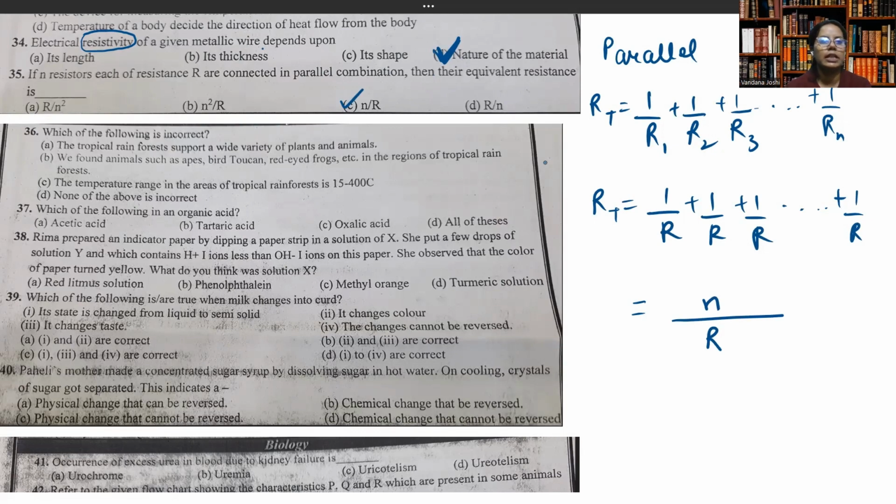Which of the following is incorrect? Tropical rainforest supports a wide variety of plants and animals. True. We found animals such as apes, bird toucan, red-eyed frog. True. Temperature range in the areas of tropical rainforest is 15 to 4. Is this 400 or 40? Okay, whatever this is, this seems wrong because the temperature in the rainforest never falls below 18. So it is usually between 20 to 27 degrees Celsius. So this is the incorrect one.